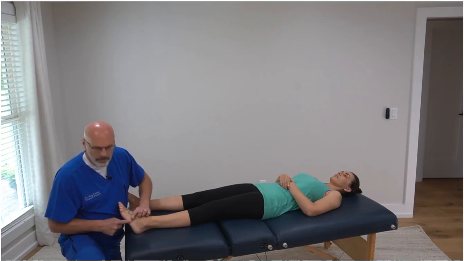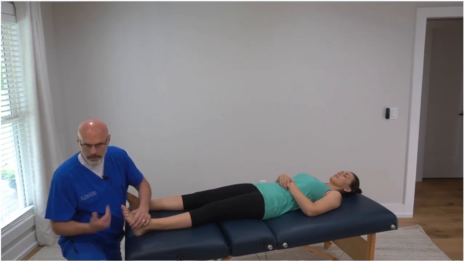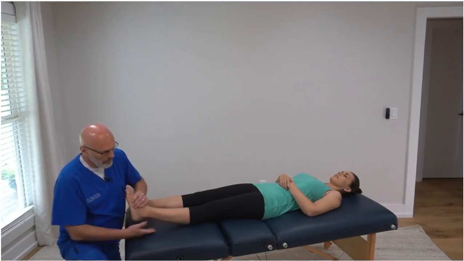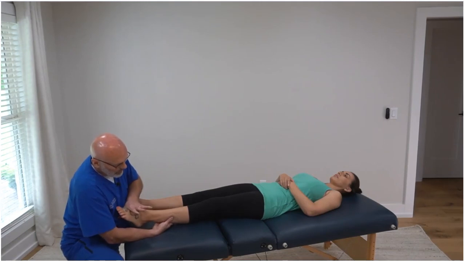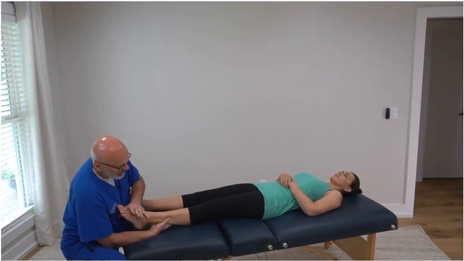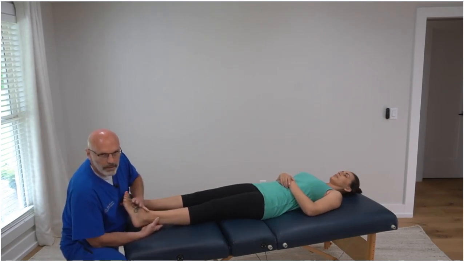The brevis attaches here, and then the longus attaches to the big toe on the plantar aspect, or the great toe on the plantar aspect of the foot. So we come in here, take a deep breath in, breathe out. I want you to bring your foot up and in for me. All right, deep breath in, up and in. Good. And up and in.